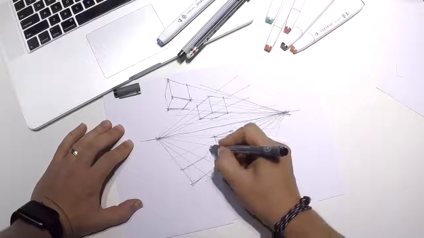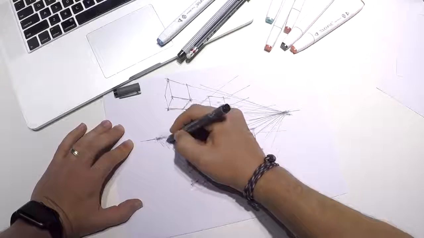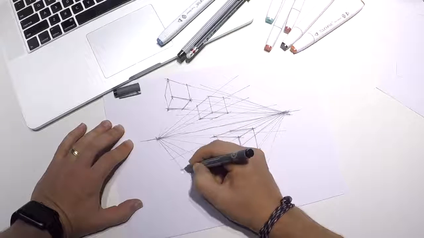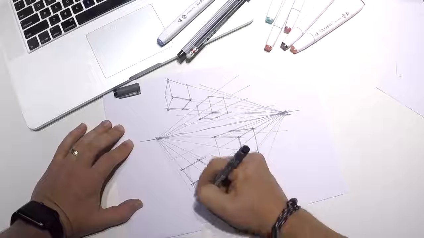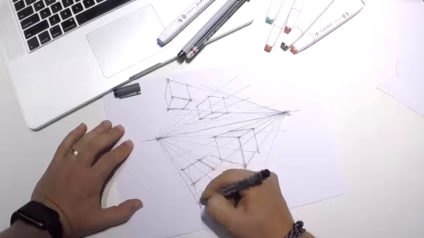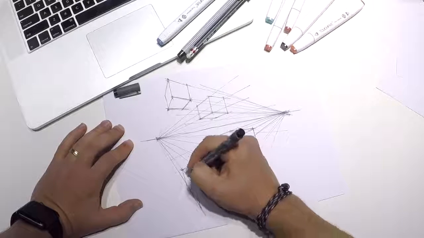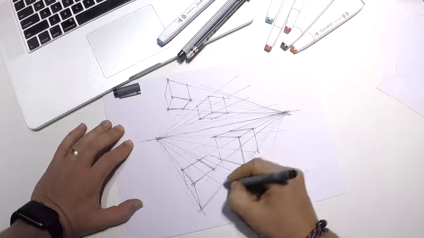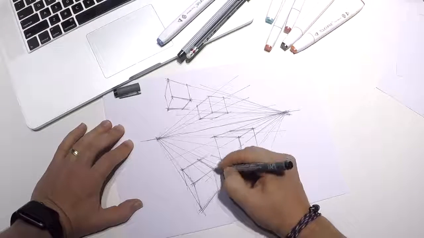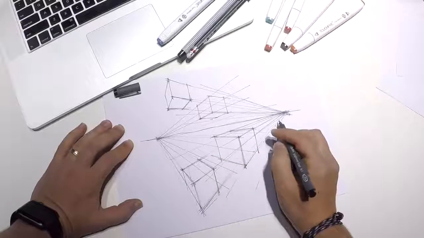With 2 point perspective, you will get an image and composition with a more natural view as compared to 1 point perspective.